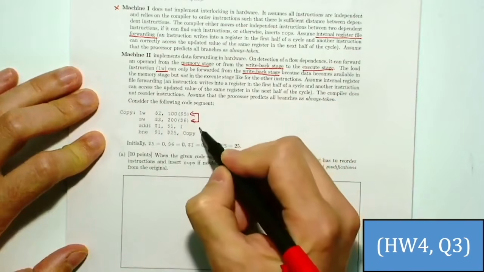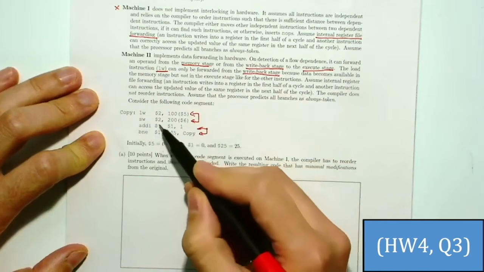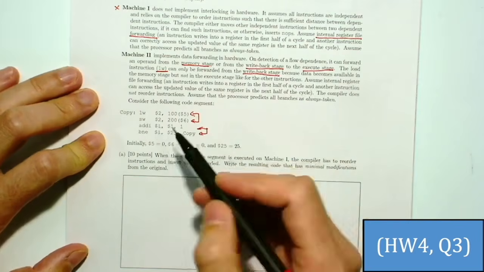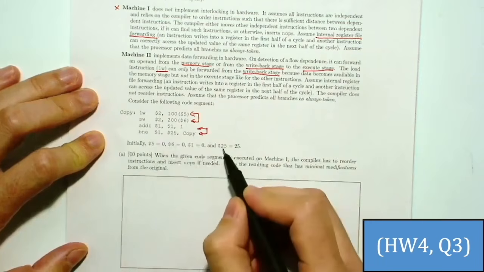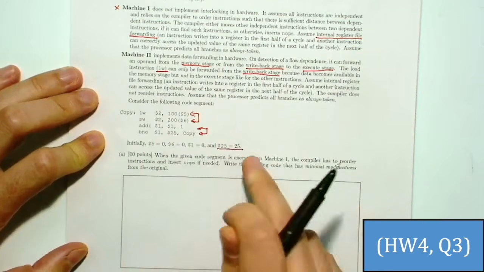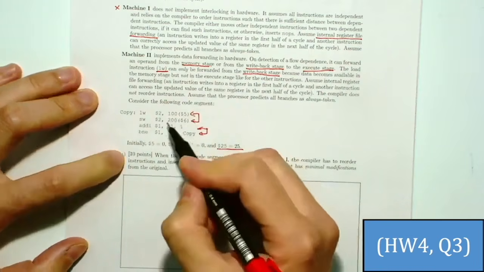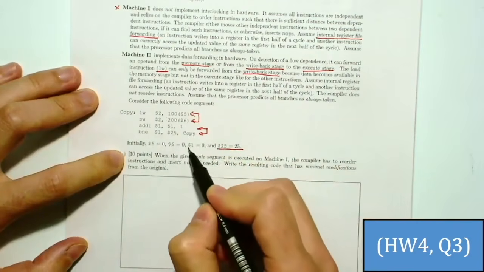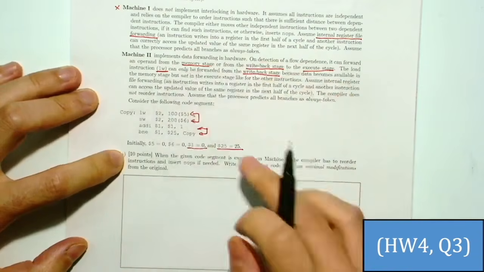And these two instructions are also dependent: we store the result of the add in register 1, and we compare register 1 with register 25. The content is 25, so we execute this loop basically 25 times, because the initial value of register 1 is 0 and in each loop we increment this register.